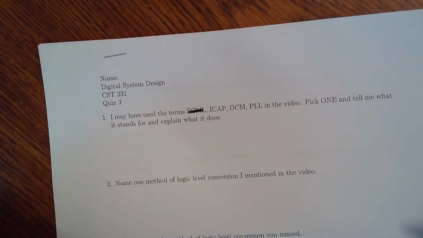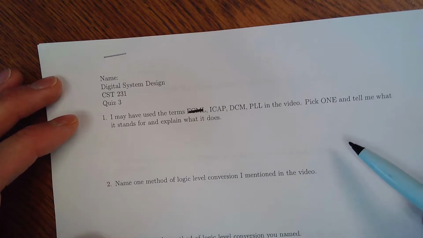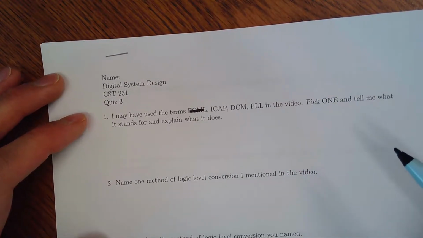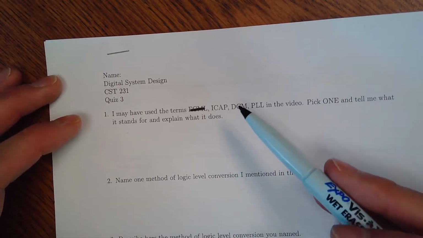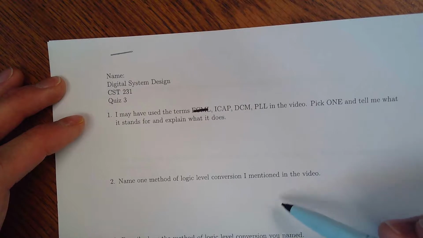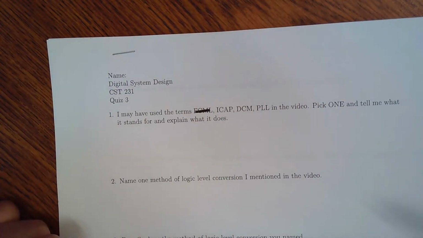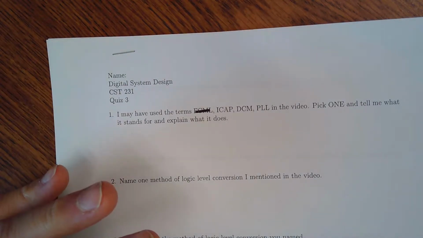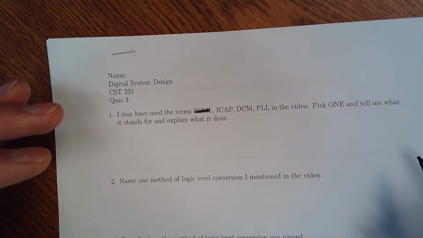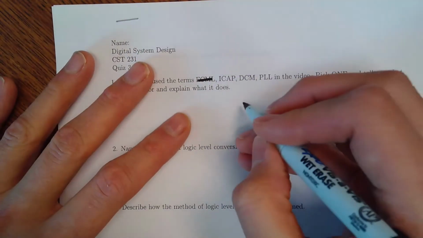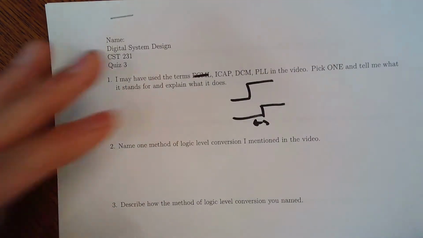DCM is digital clock management. And then phase lock loop, PLL. PLL, if you said something like it can increase and decrease frequencies, it's fine. Digital clock management, you could have said the same thing. Increase, reduce clock frequencies. Both of them, you could have also said something along the lines of move the phase of the clock, right? So if the original clock is like this, move the phase off a little bit for a phase offset.